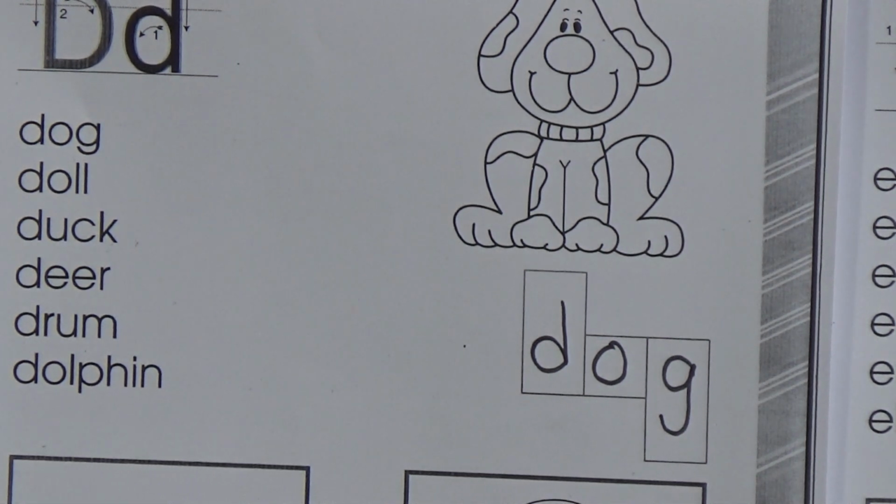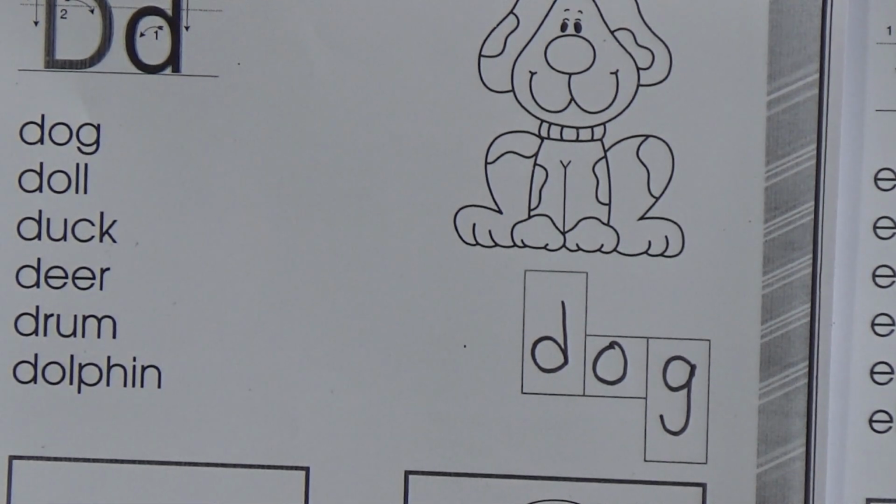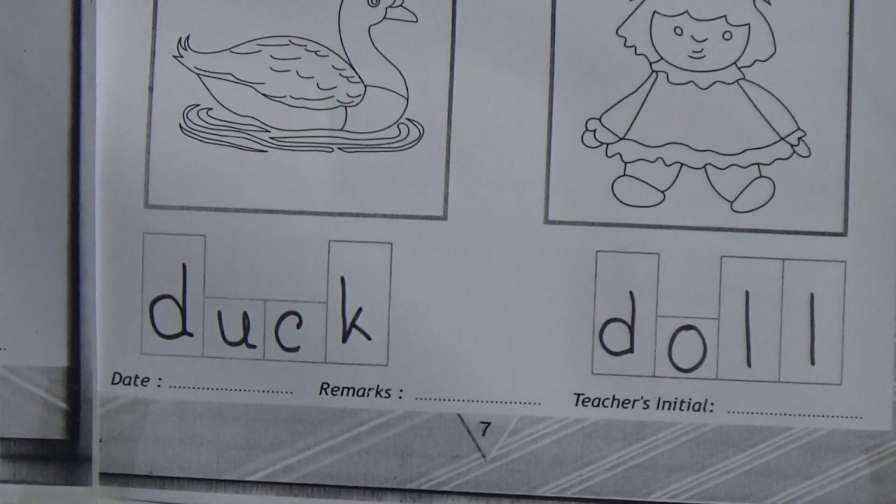Now the next picture, what is this? This is the picture of a duck. D-U-C-K, duck. And the next one, what is this? This is the picture of a doll. D-O-L-L. So this is the picture of a doll. So look, D for dog, duck and doll. Now go to the next page, E.